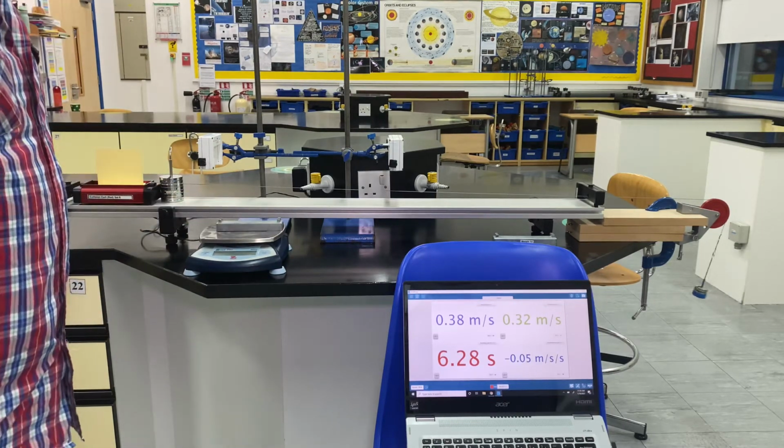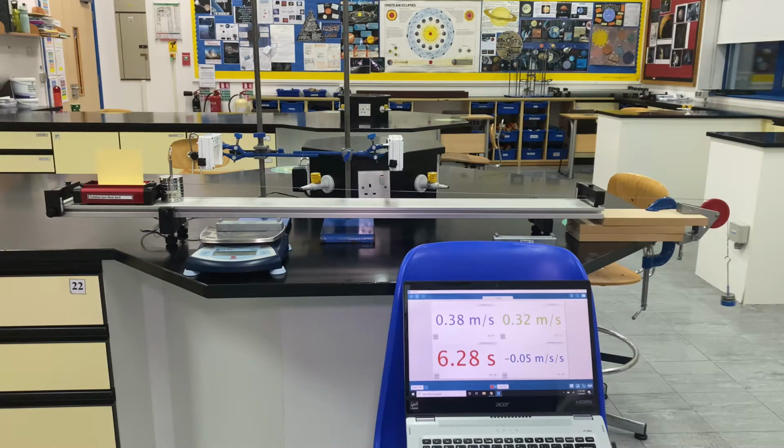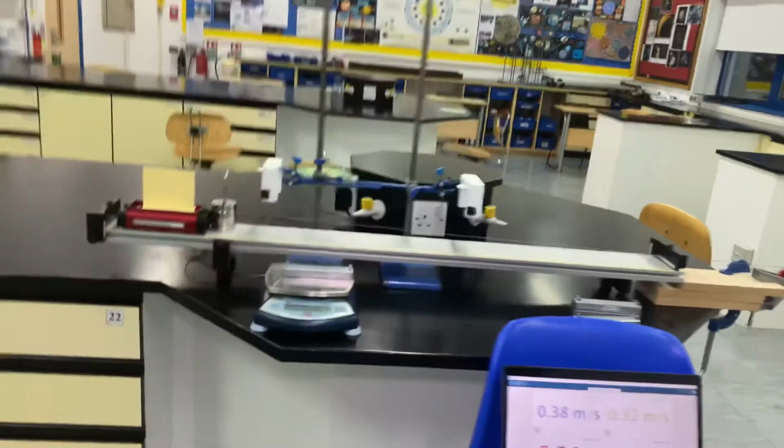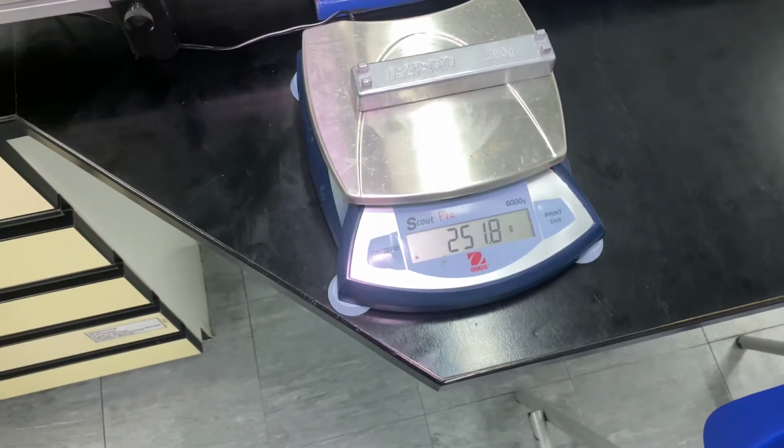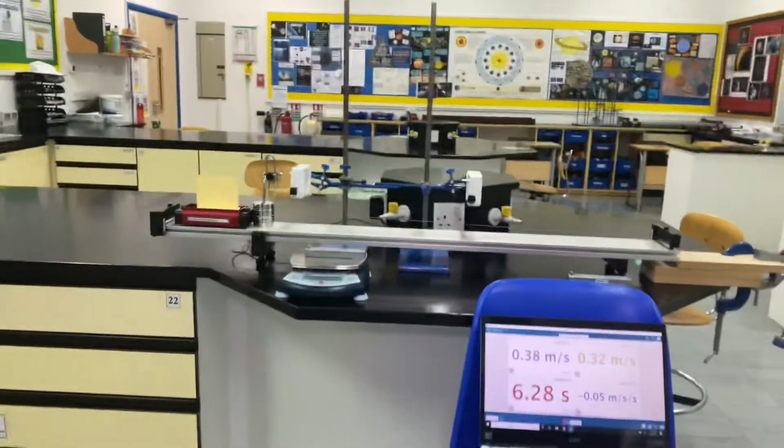That one is, right, that's just a bit over actually. You might want to write this down. That one is 251.8 grams. There. So that's what I'm adding. That's the mass that I'm now adding.